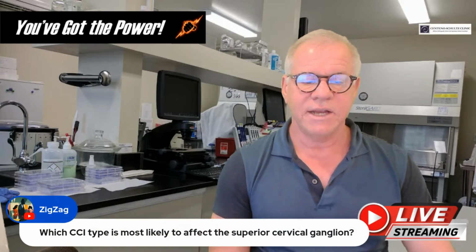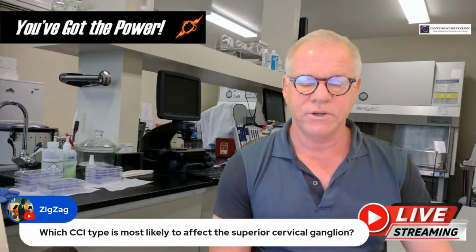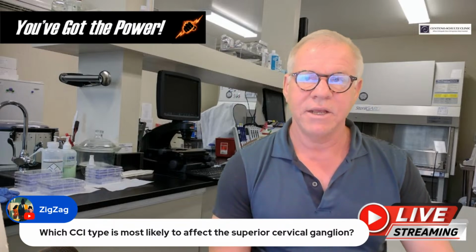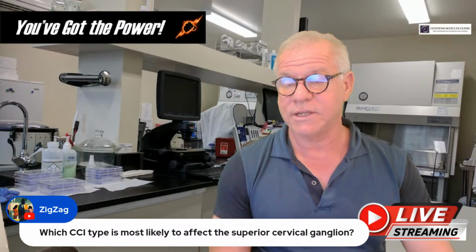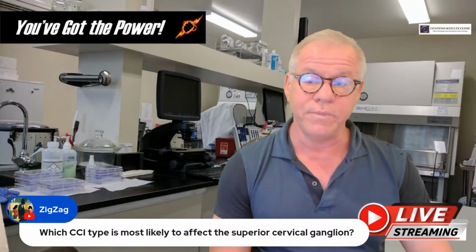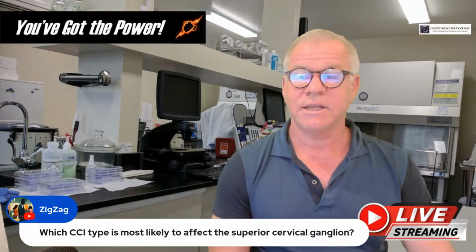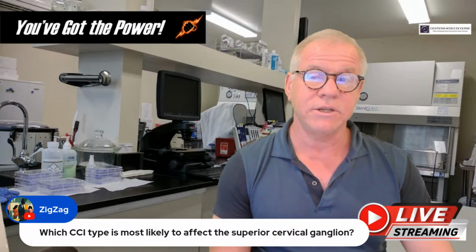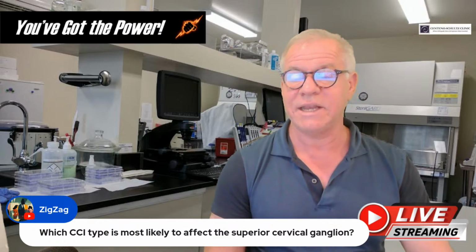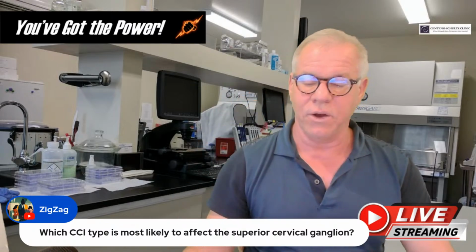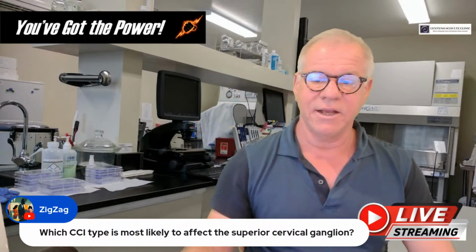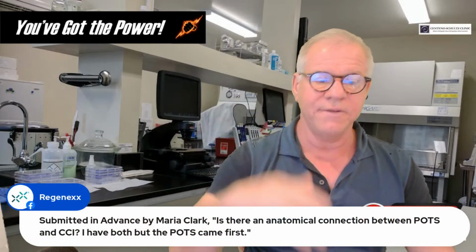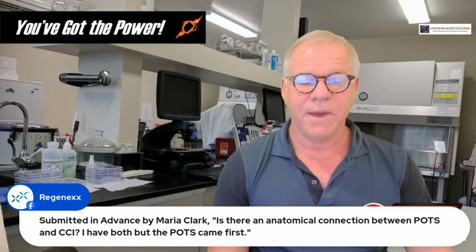Zigzag: what CCI type is most likely to affect the superior cervical sympathetic ganglion? It's going to be those that involve excessive rotation at C1, C2 or other movement at C1, C2. So that's going to be those 2As and 2Bs, or a 1C where you've got sliding of the skull against the atlas in that specific area, especially in flexion. It's been advanced by Maria Clark.